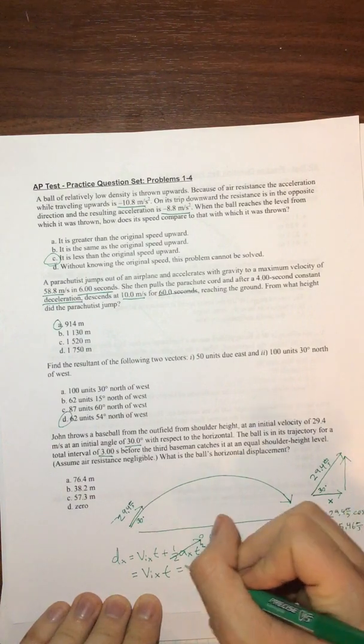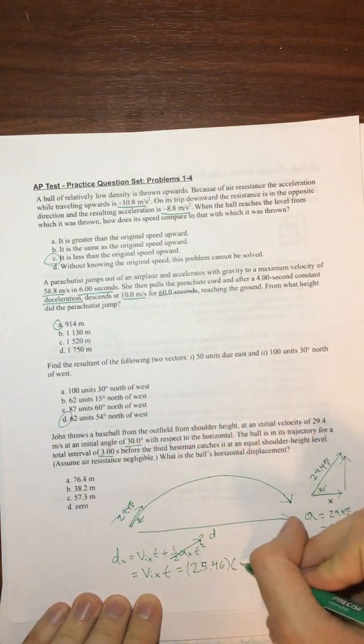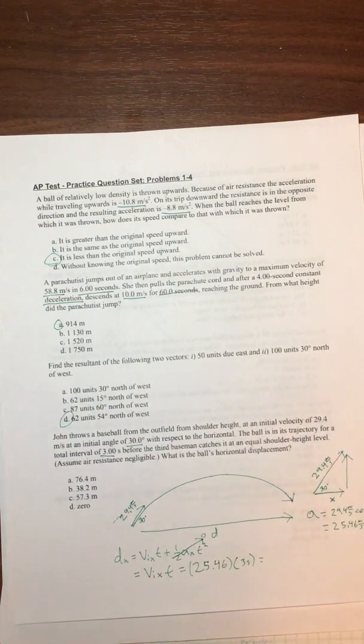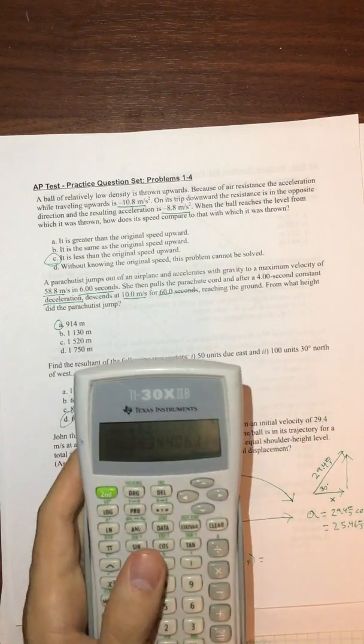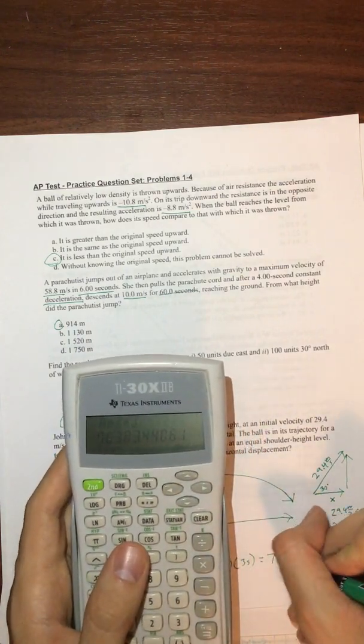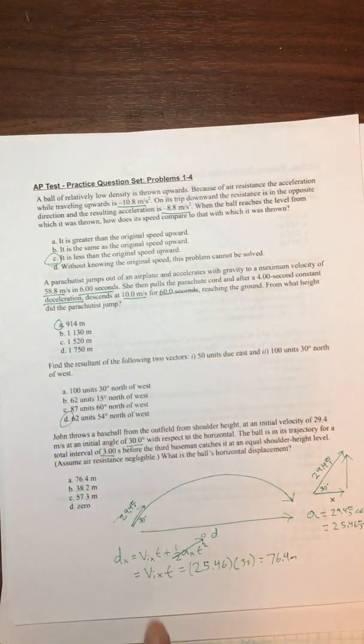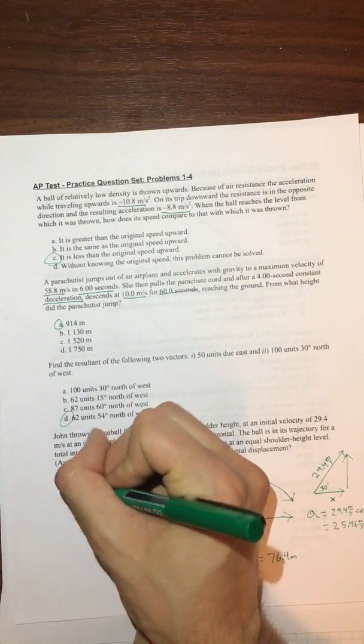And so that means I've got 25.46 multiplied by the time that they gave us, which was 3 seconds. And that means it's going to be just over 75. 76.4 meters is the final answer, which is option A.